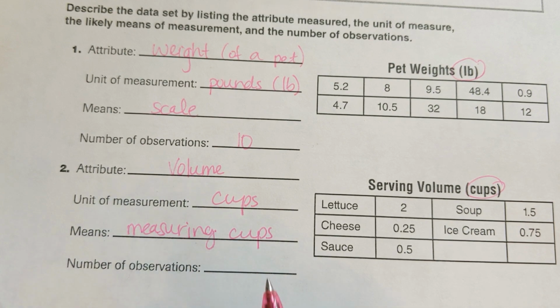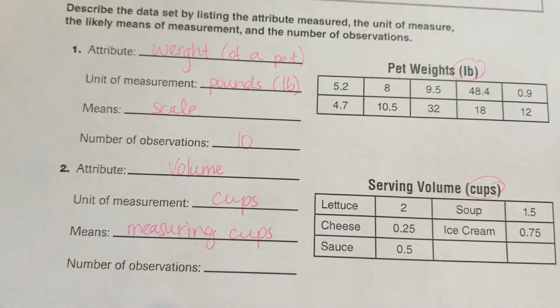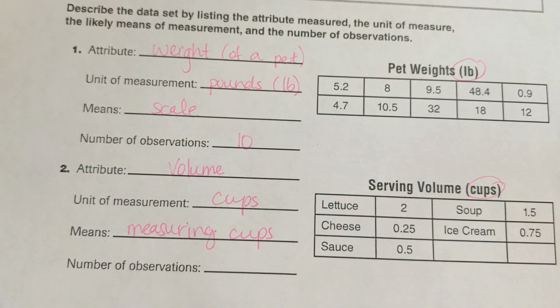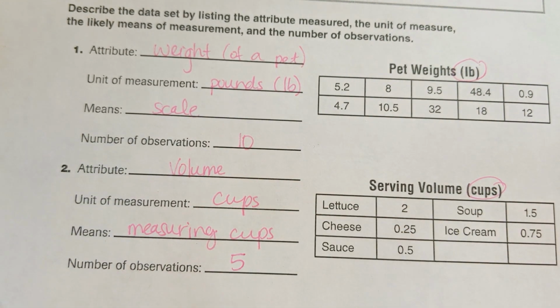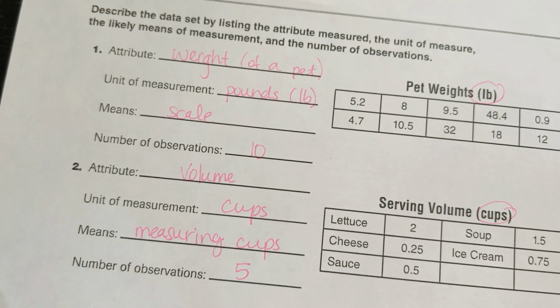And yeah, there are food scales. You maybe could do that, but this is cups, so it's got to be measuring cups. A scale would need to be like ounces or something, like a little food scale. If our unit of measurement was ounces, we could maybe say that. Okay, and then the number of observations. Let's see, 1, 2, 3, 4, and there are 5 observations. Okay, pretty simple, pretty straightforward.